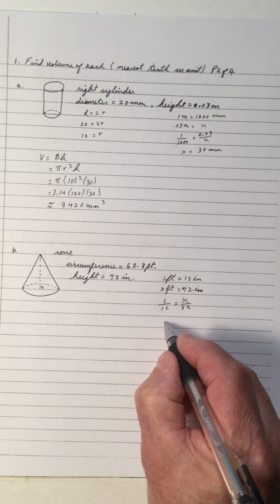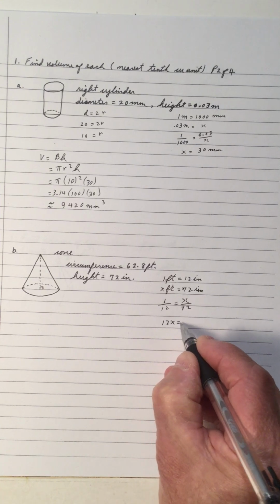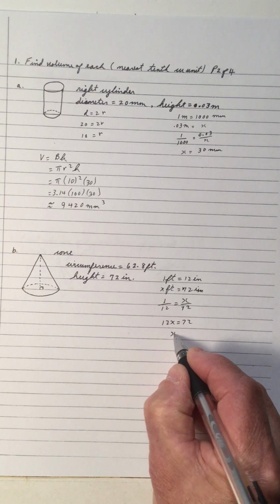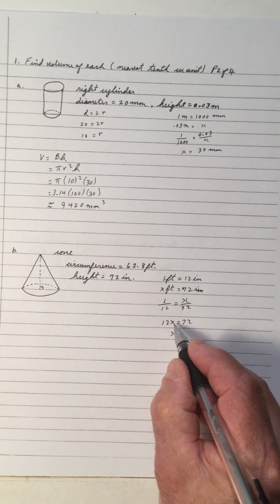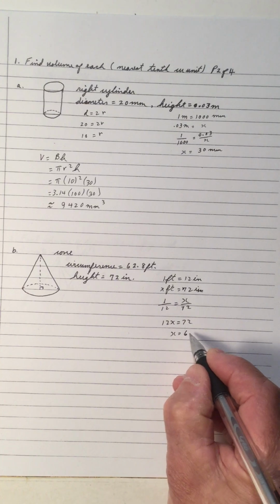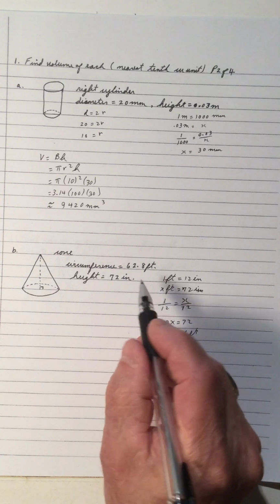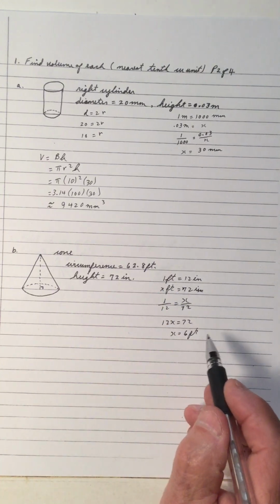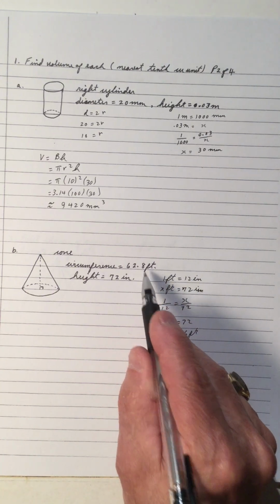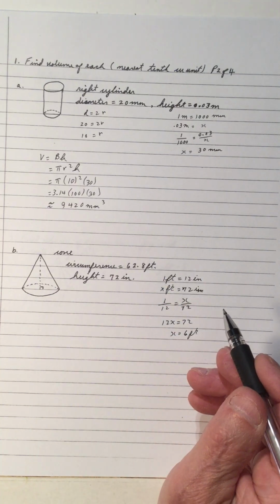Cross multiply, and I get 12x is 72, and divide by 12. 72 divided by 12 is 6. So 72 inches is 6 feet. That means we have them all in the same unit now. I decided to enter them into feet. You could have them all in inches if you want.